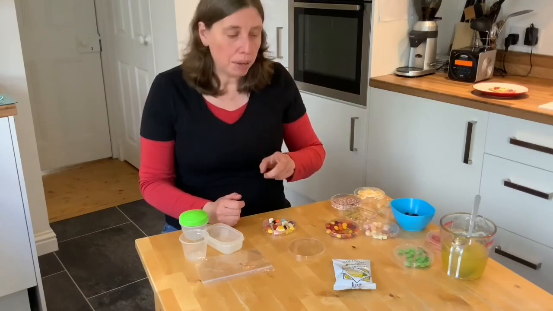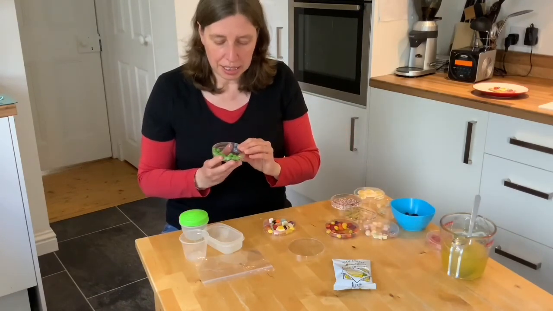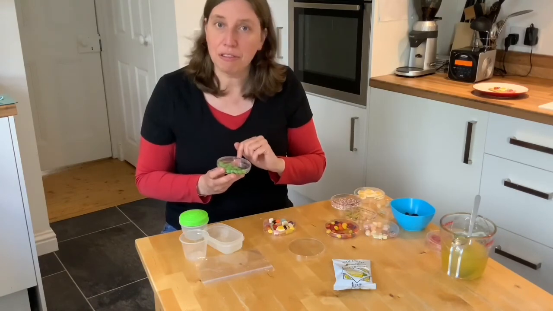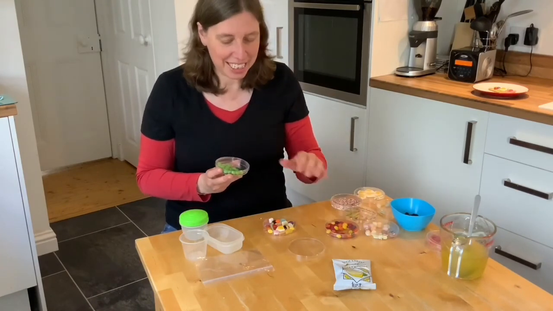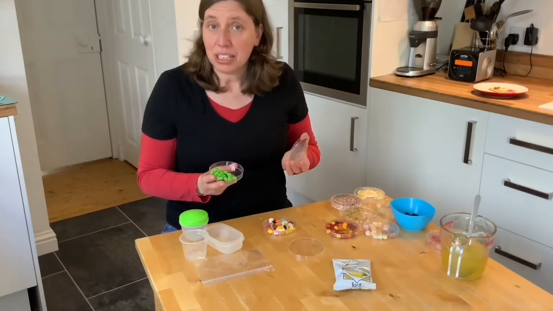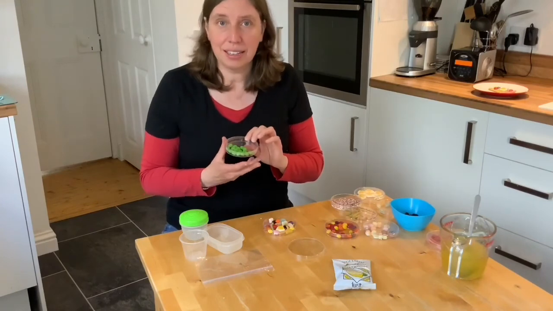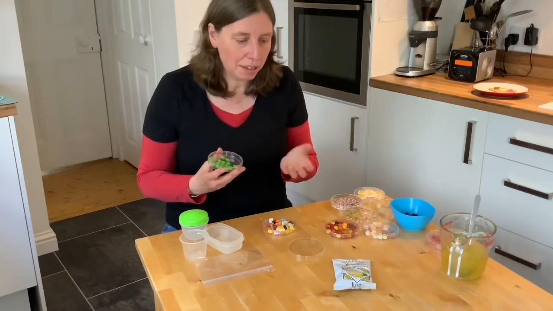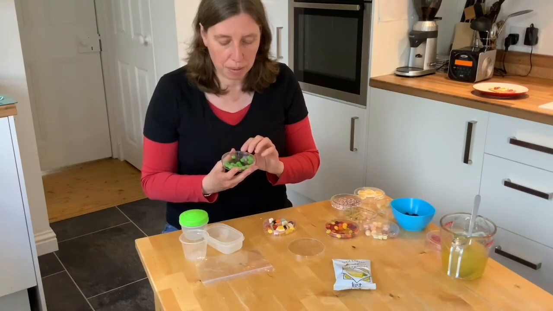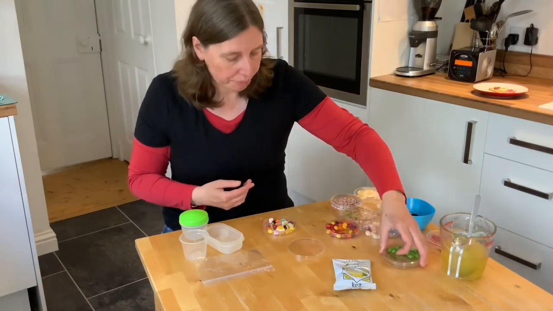Now, if I was making a plant cell, I would also add another component, which is the chloroplasts. And for these, I've used green Skittles. I've just taken them out from the Skittles that I used for the lysosomes earlier. Chloroplasts are green because they contain a pigment called chlorophyll, and they're what plants use to capture the energy from sunlight and turn it into sugars for the plant to use. So if you want to make a plant cell, add some green Skittles as well.